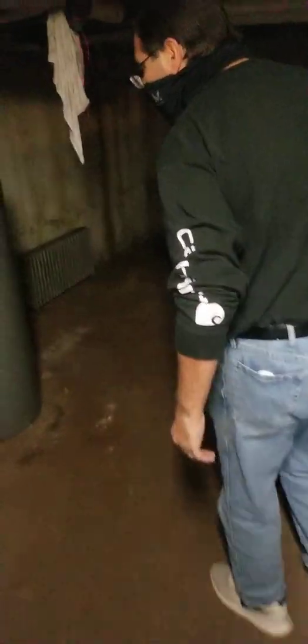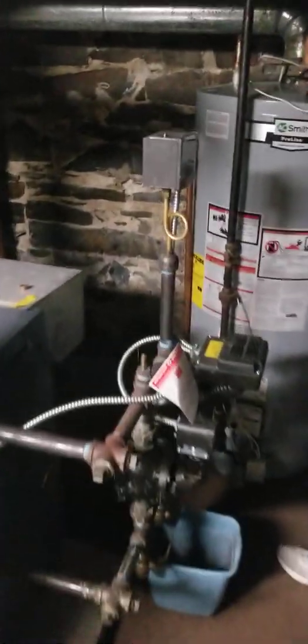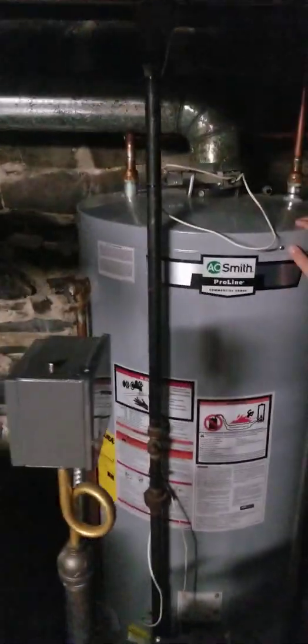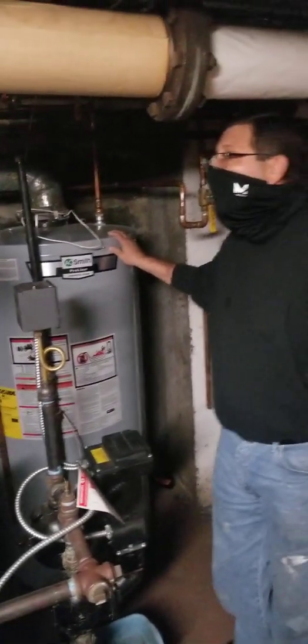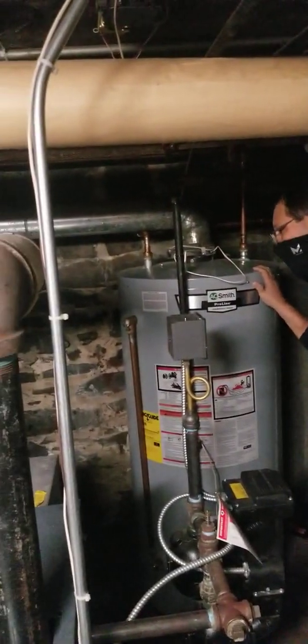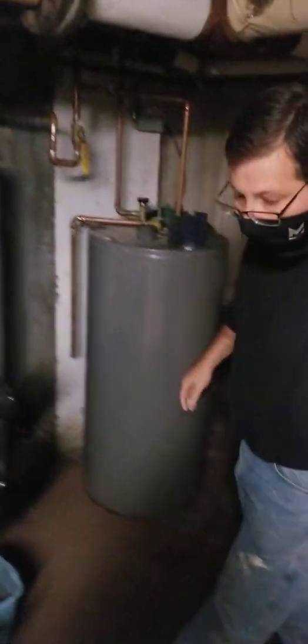Let's check the big boy space. All right. Nothing. Seems pretty clear here. Dry. No water. I don't see any loss of water, no drips, no wet on the floor. Tank looks beautiful. And we're golden.